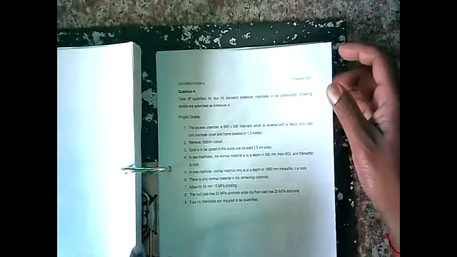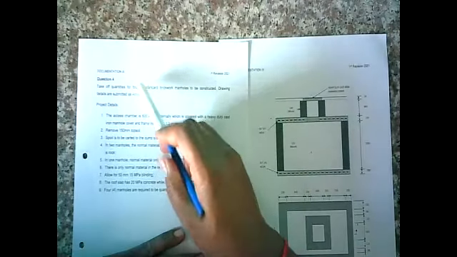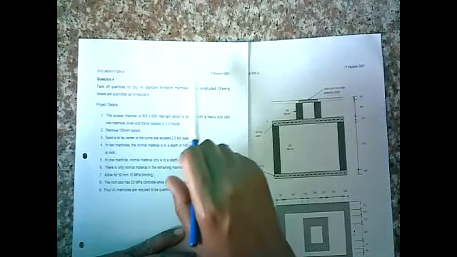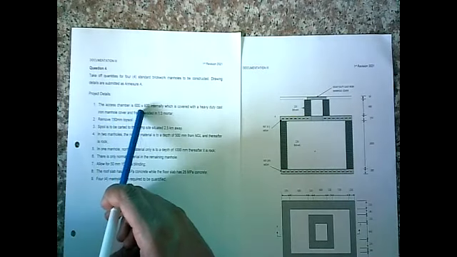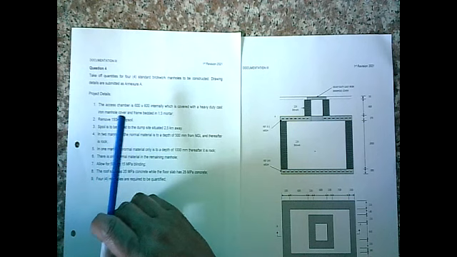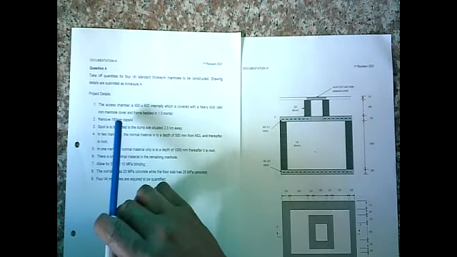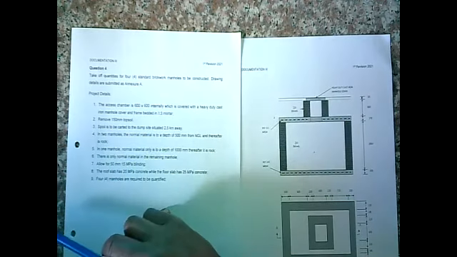All right, question 4 on page 65. And let's get the drawing out here. Question 4 on page 65 and 66 asks you to take off quantities for 4 standard brickwork manholes to be constructed. Drawing details are submitted as Annexure A, and here's Annexure A. Project details: the access chamber is 600 by 600 internally, which is covered by a heavy-duty cast iron manhole cover and frame bedded in 1:3 mortar.